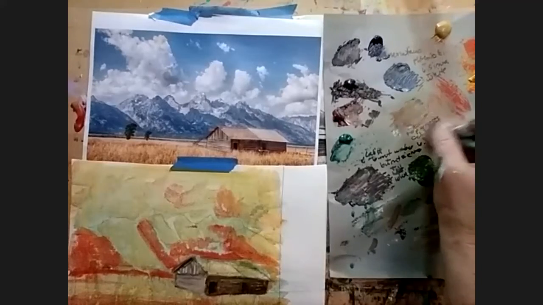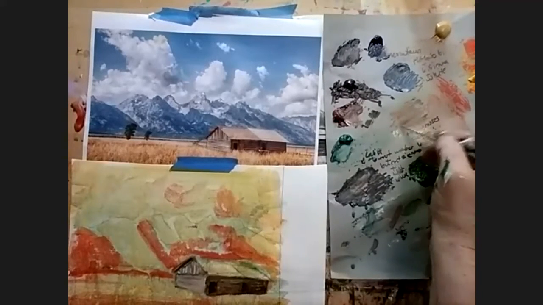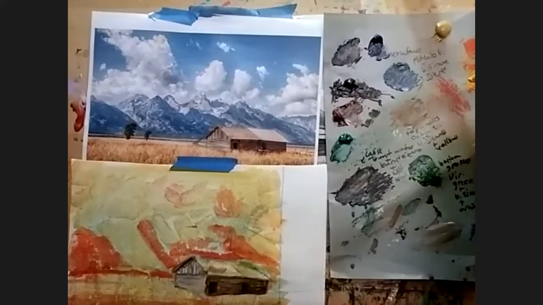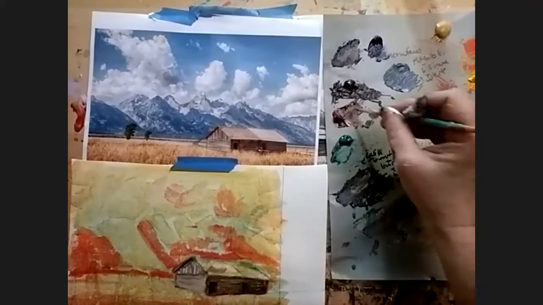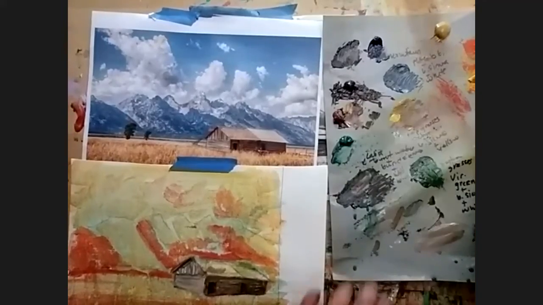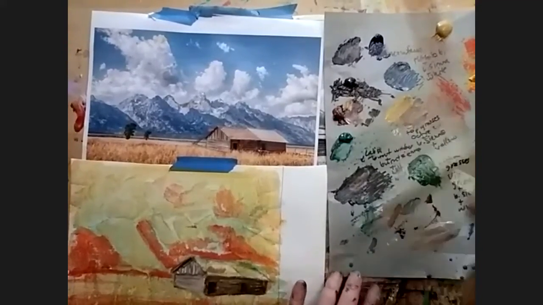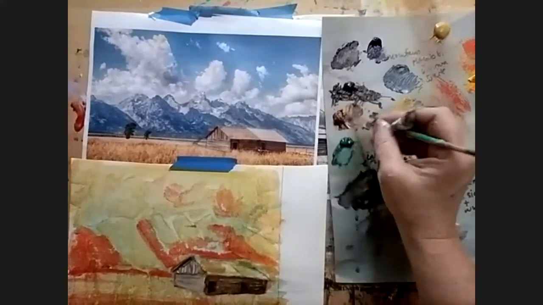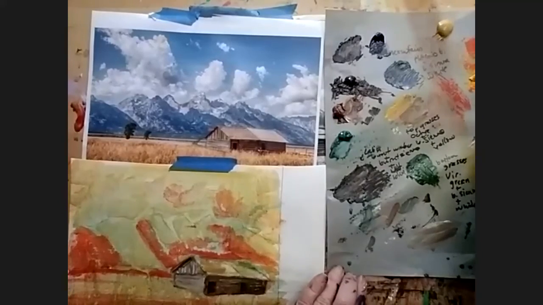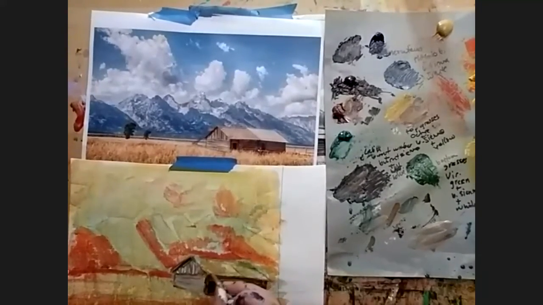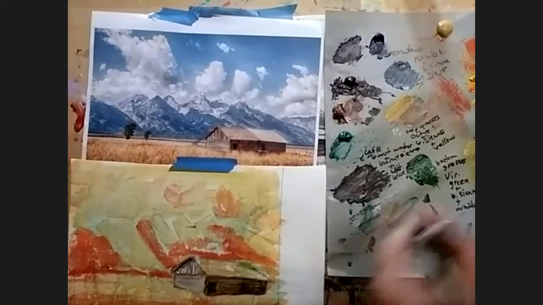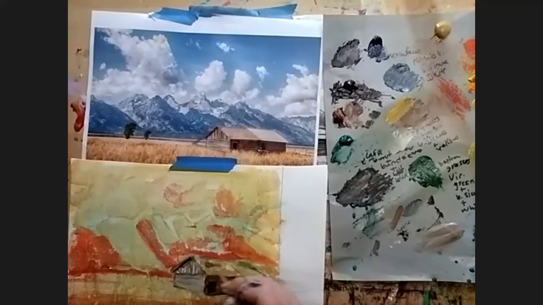And then it looks to me like burnt sienna and white and yellow ochre for the top of the roof. Nope, even more yellow. Let's try yellow and burnt sienna and white. Yeah, there we go. Burnt sienna and white and a touch of yellow for the top of the roof.